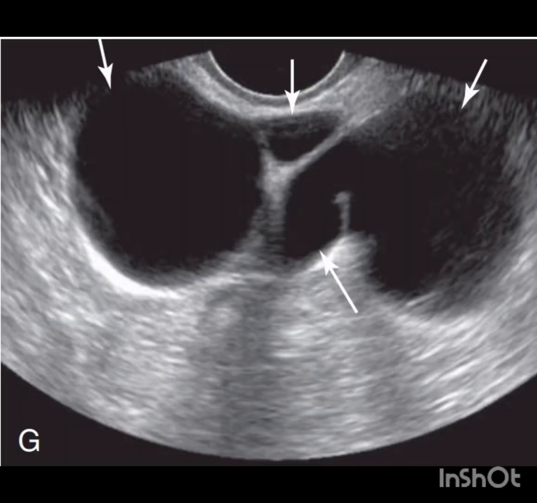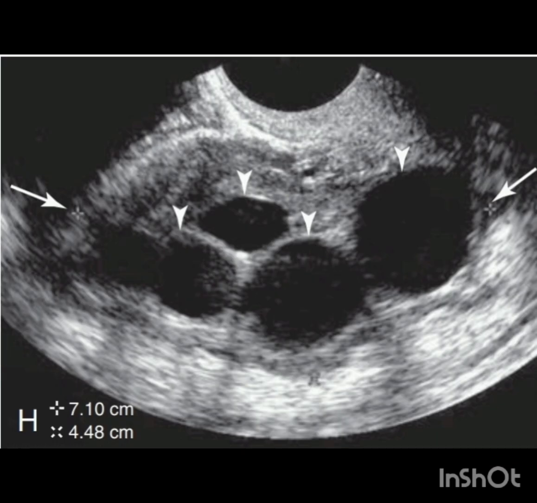In this image of hydrosalpinx, you can see focally dilated areas and multiple components. So it's a bit different from the usual tubular structure of hydrosalpinx. Again, in this image of hydrosalpinx, you can see multiple components with focally dilated areas, and it is basically an image in the cross section.